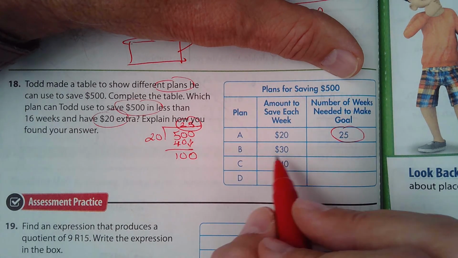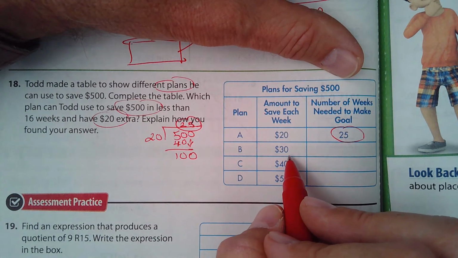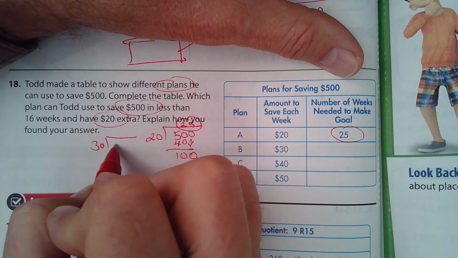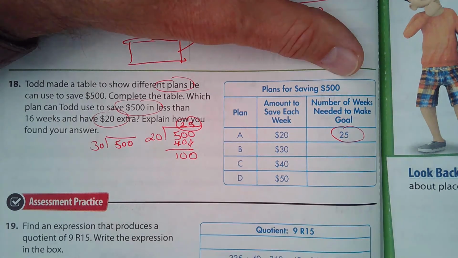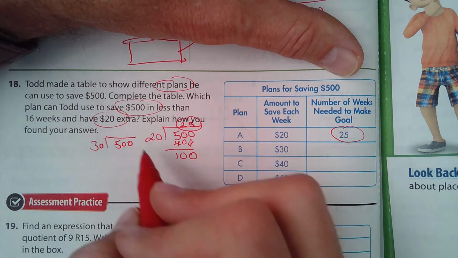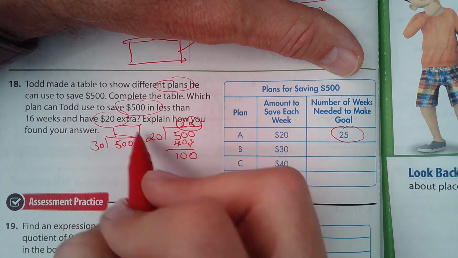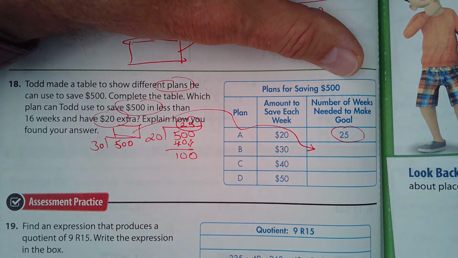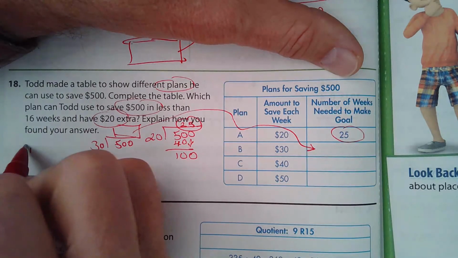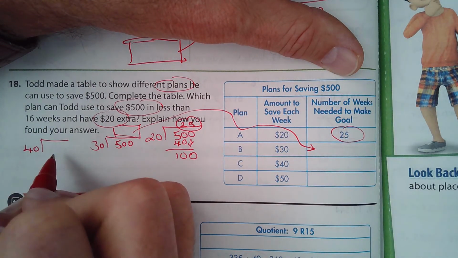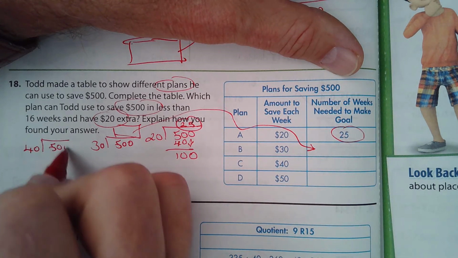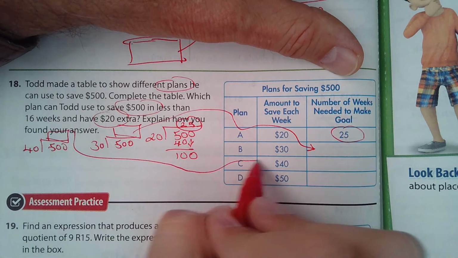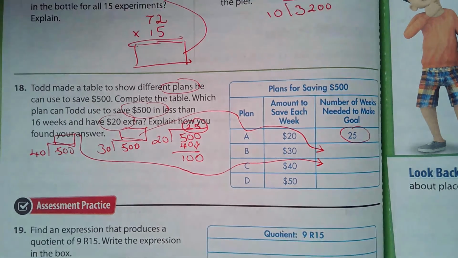So for B, it's going to be 30 into 500. And then you'll get whatever your answer is, will go here. And then 40 into 500. And again, whatever your answer is, will go here. And I'll let you do those on your own.